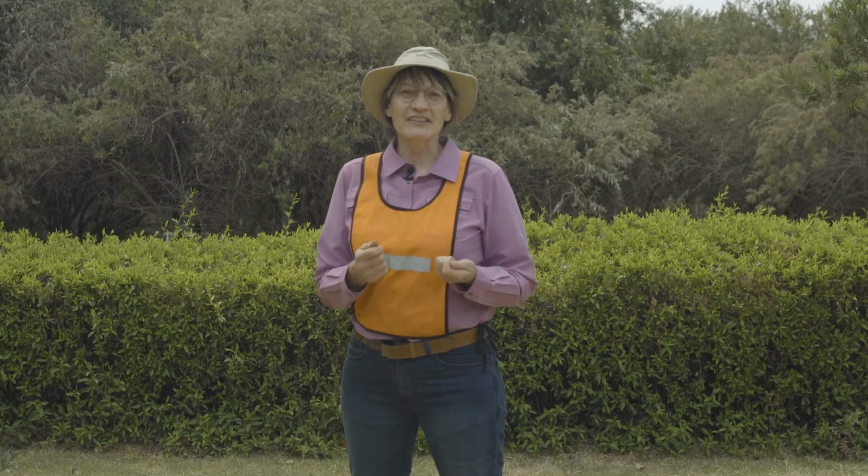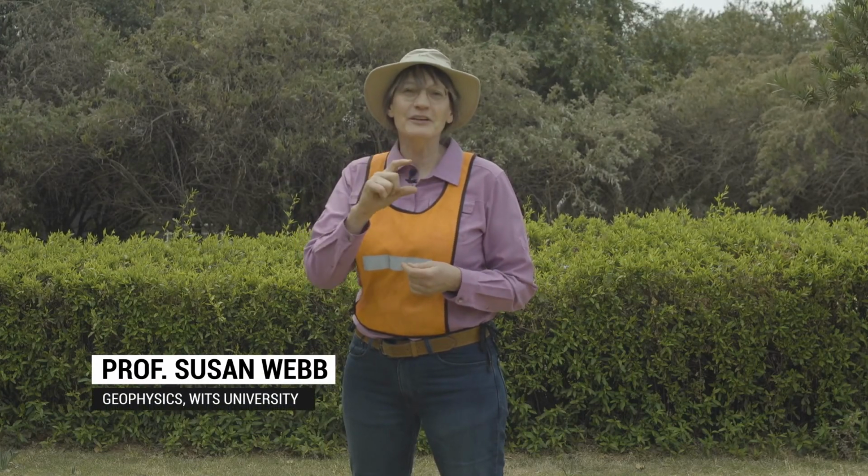So the gravity method is a very, very sensitive method. It can measure changes of elevation of only 3 centimeters. We can use it to find resources in the subsurface of the Earth, such as minerals, water, and even assist with archaeology expeditions.